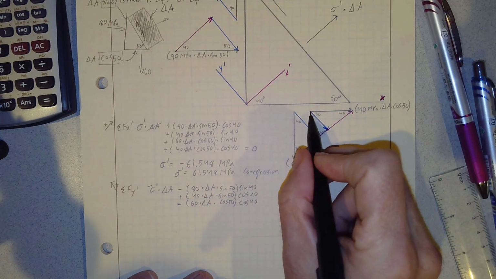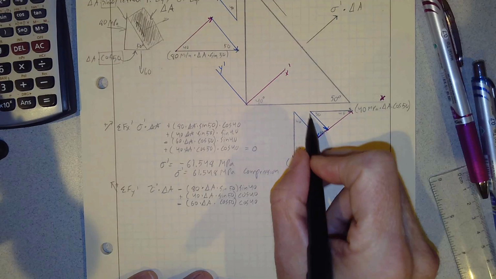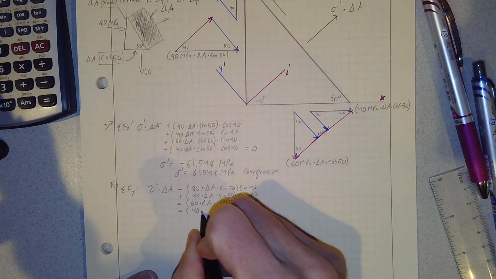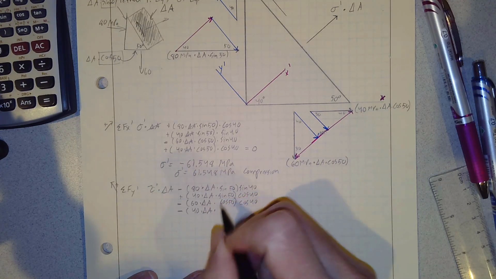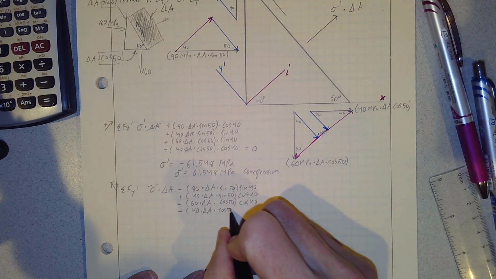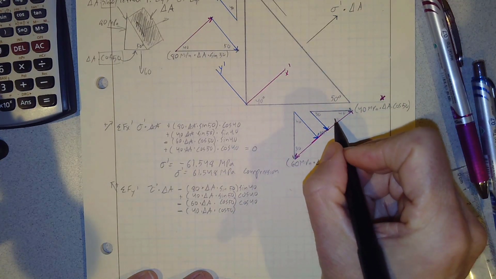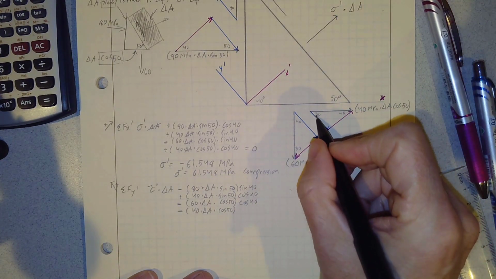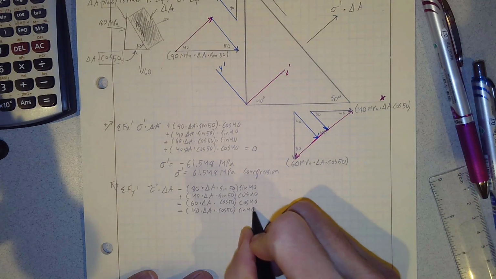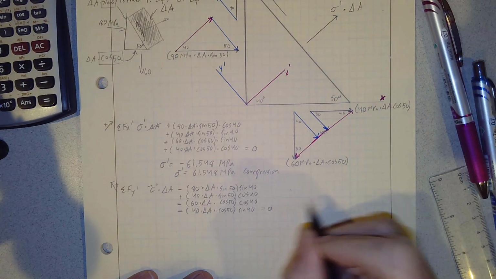Last one, the shear stress on the bottom. Let's look at direction first. It will also be negative because it's moving down and to the right. So minus 40 times delta A times cosine of 50. And now I'm looking at this part here, which was opposite from the 40, so sine of 40. And all that's going to equal 0.